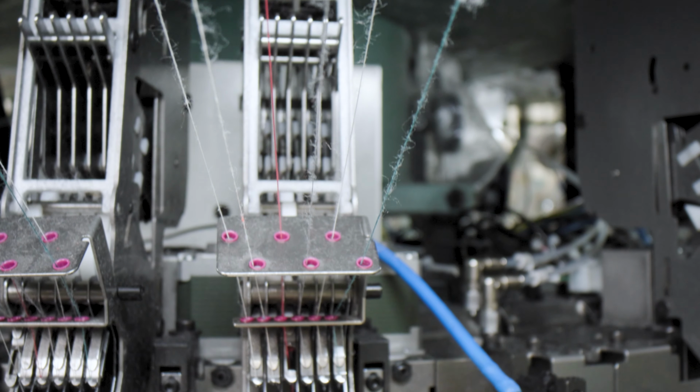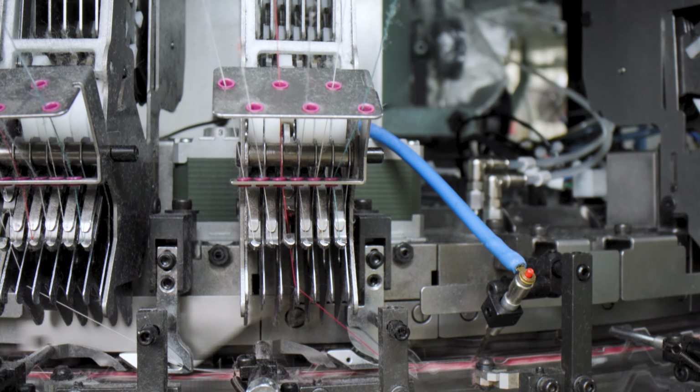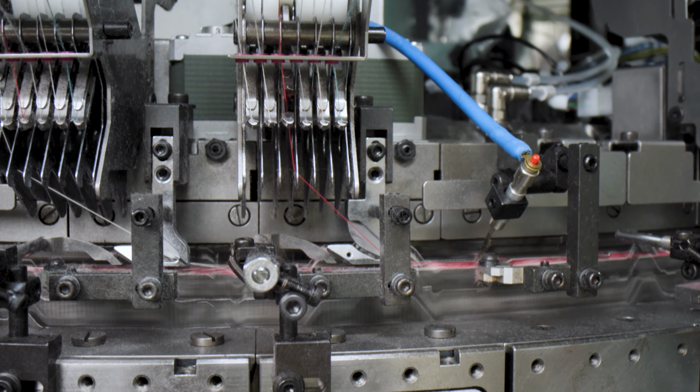The size of the yarn used will determine the machine gauge it can be used on, which may lead to capability restrictions from your supplier. The next factor to consider is fabric construction.